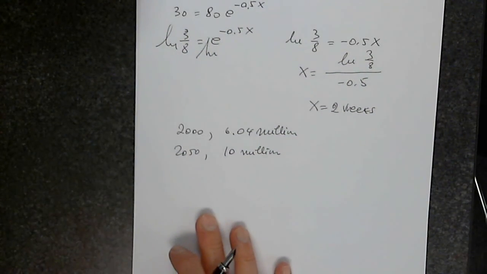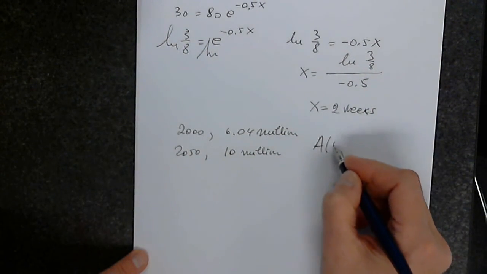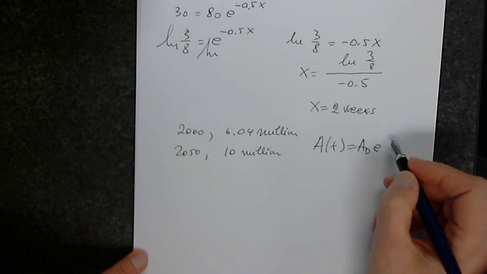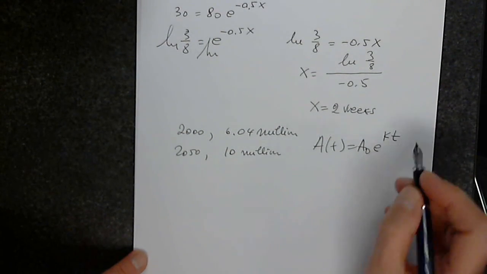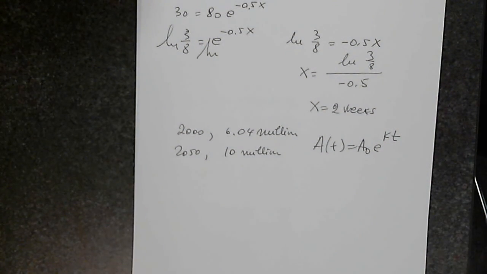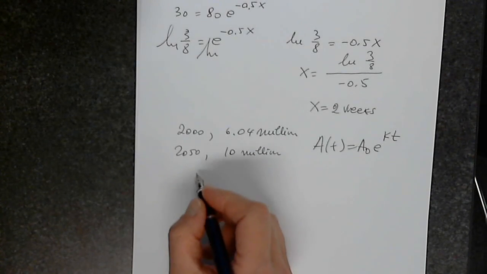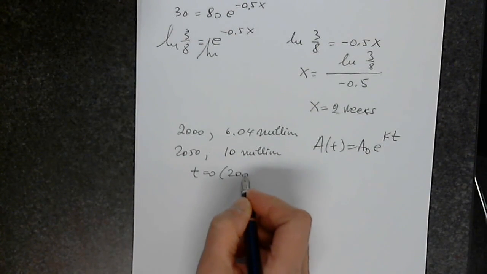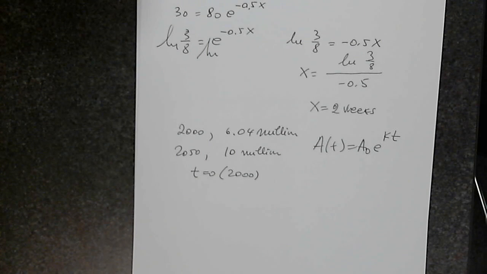Okay. Use the exponential growth model, which is given to us. A of t equals a0 e to kt, in which t is the number of years after 2000, which means t equals 0 represents the year 2000. And find an exponential function that models the data. In other words, find a0 and k.